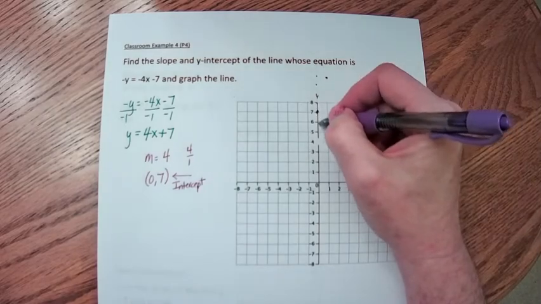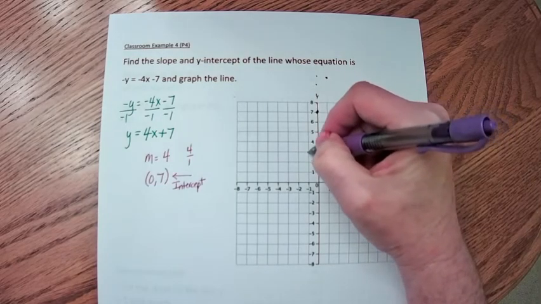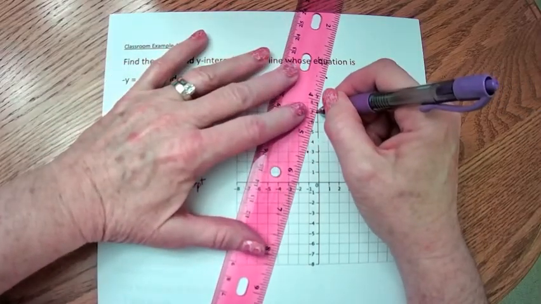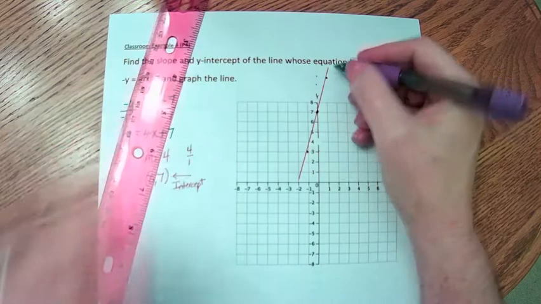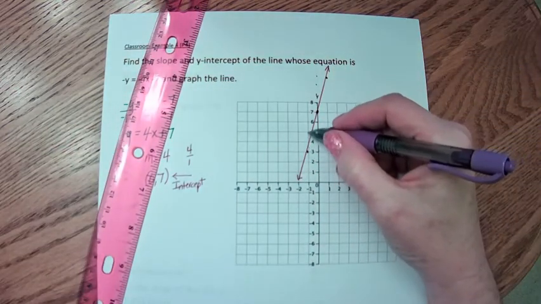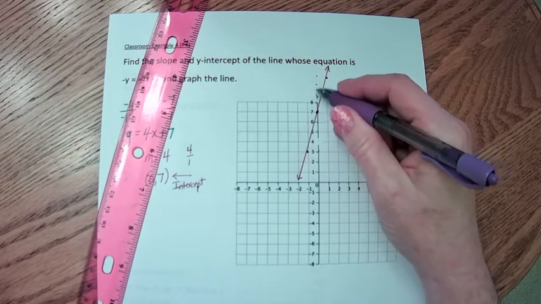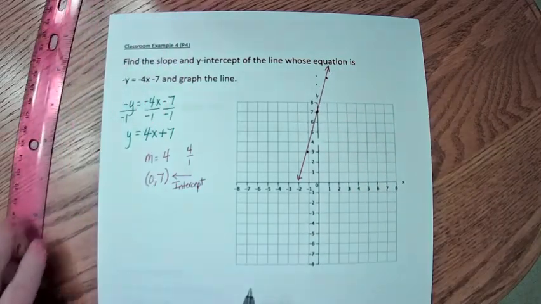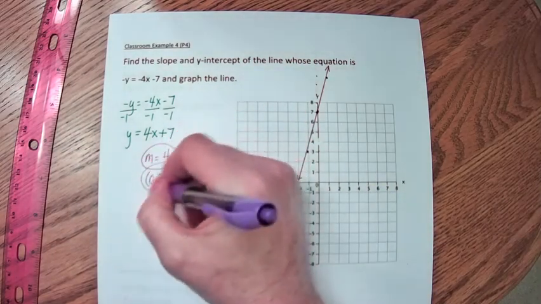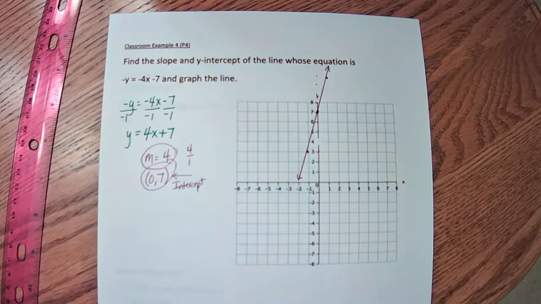I can kind of test this: 1, 2, 3, 4, and over 1. So I've graphed the line, and my slope was 4, and my y-intercept was the point 0, 7. So now you're going to try practice 4 on your own.